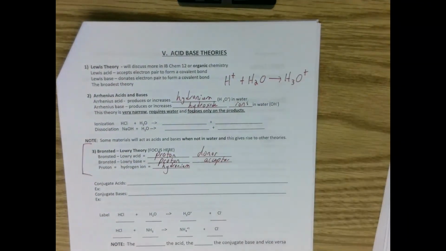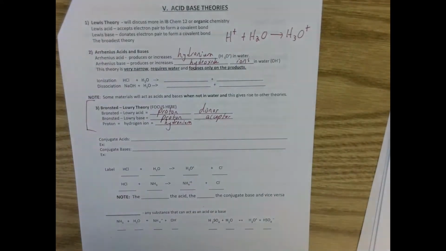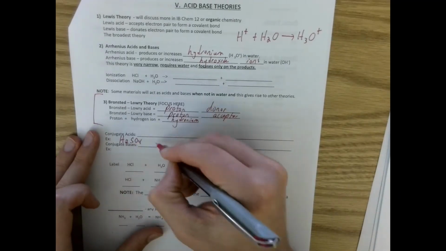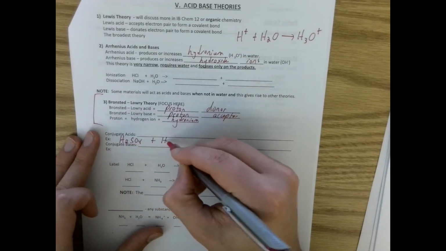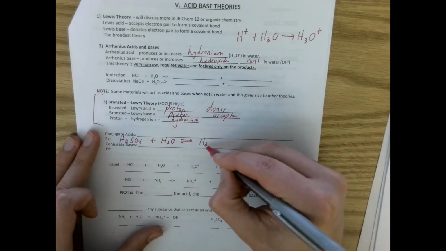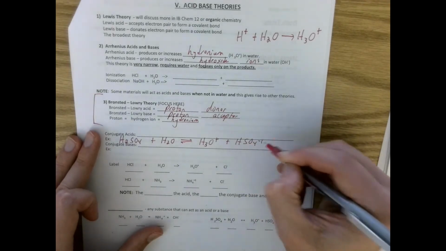So down here, we have two new words, conjugate acid and conjugate base. So let's write an example to look at what this means. So let's just write H2SO4 plus H2O makes H3O plus HSO4 negative 1.